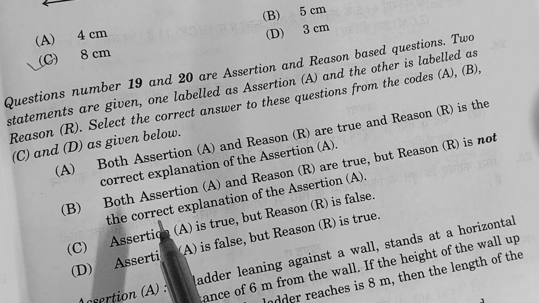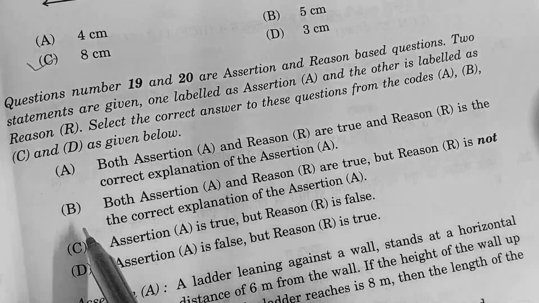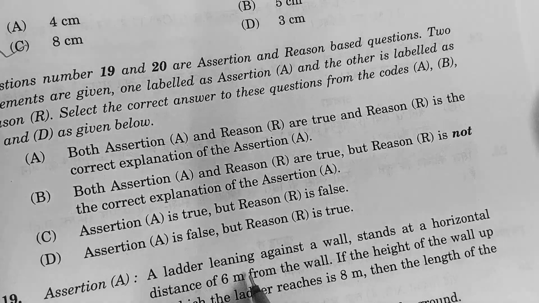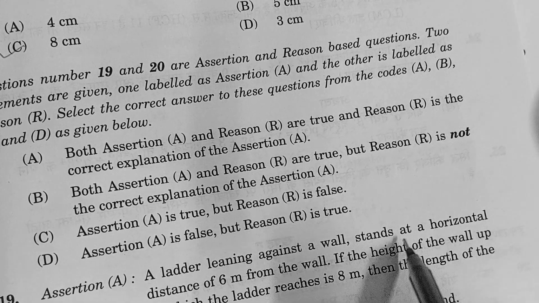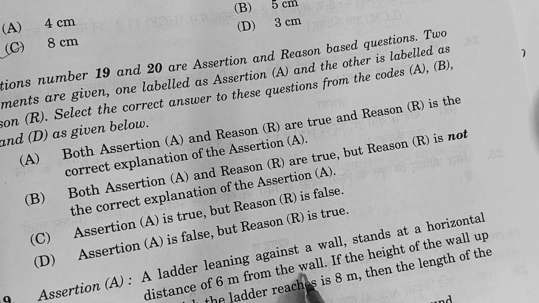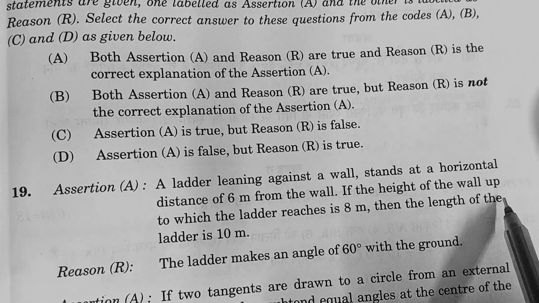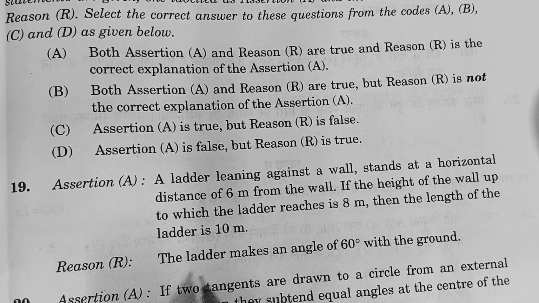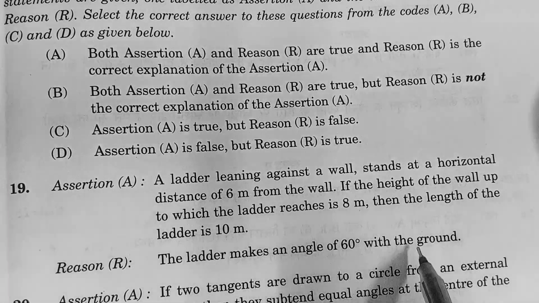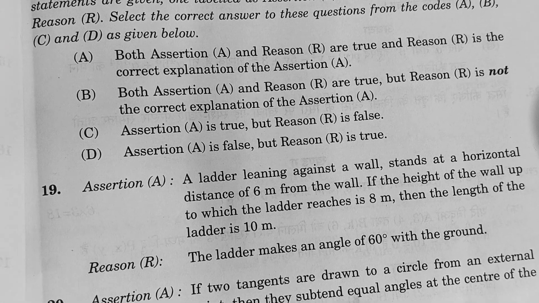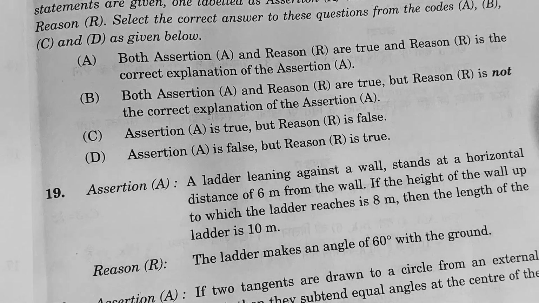Now the assertion and reason questions, as you know, option A, option B, option C, option D. The question is, a ladder leaning against a wall stands at a horizontal distance of 6 meters from the wall. If the height of the wall up to which the ladder reaches is 8 meters, then the length of the ladder is 10. The ladder makes an angle of 60 degrees with the ground. So now we discuss the questions here.